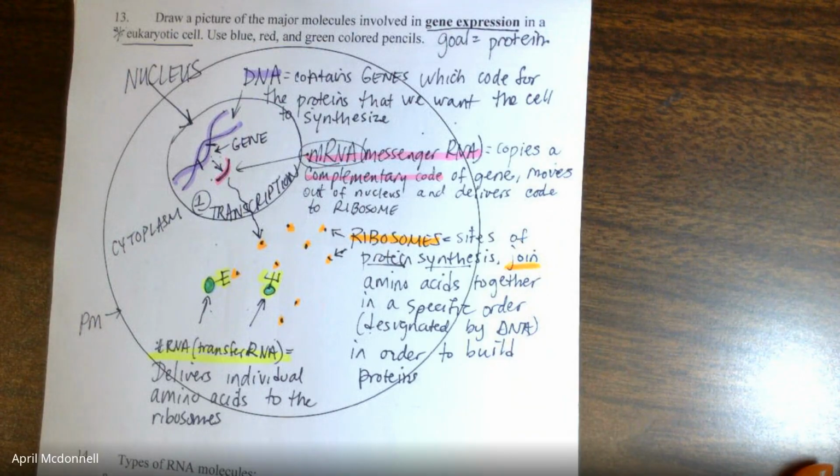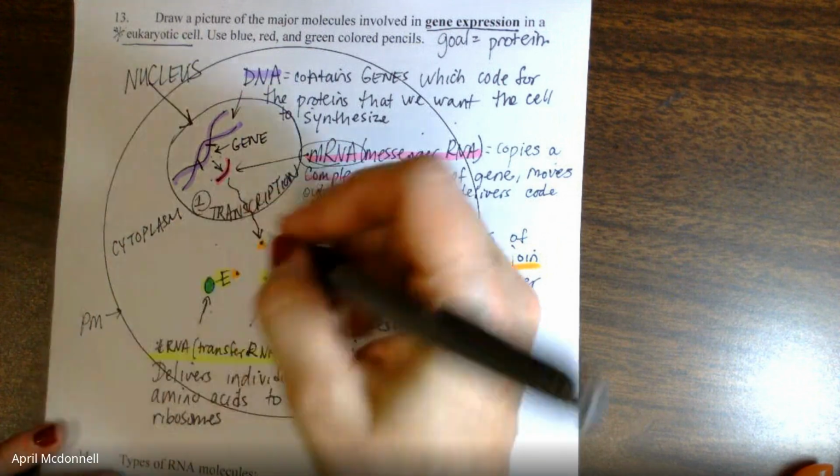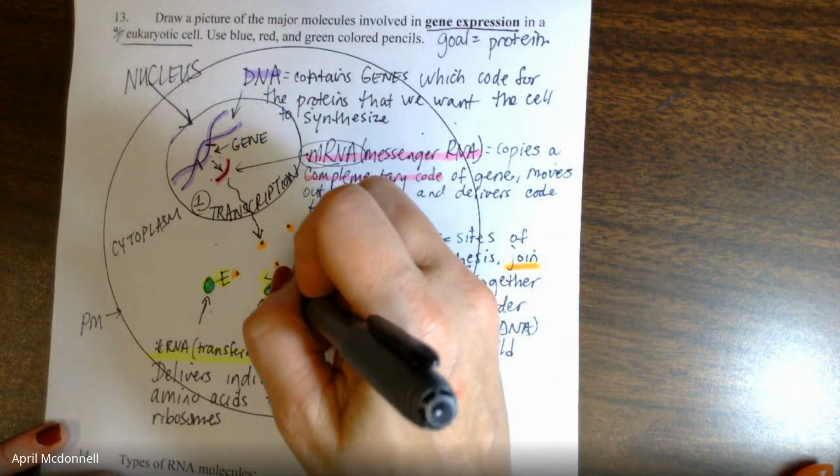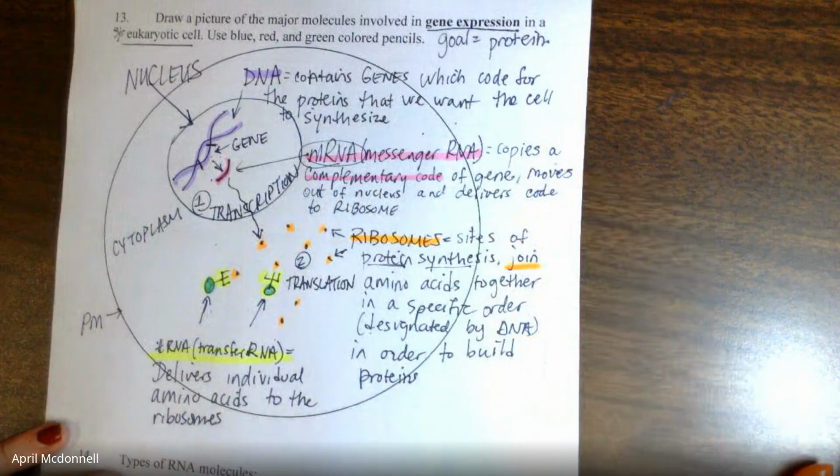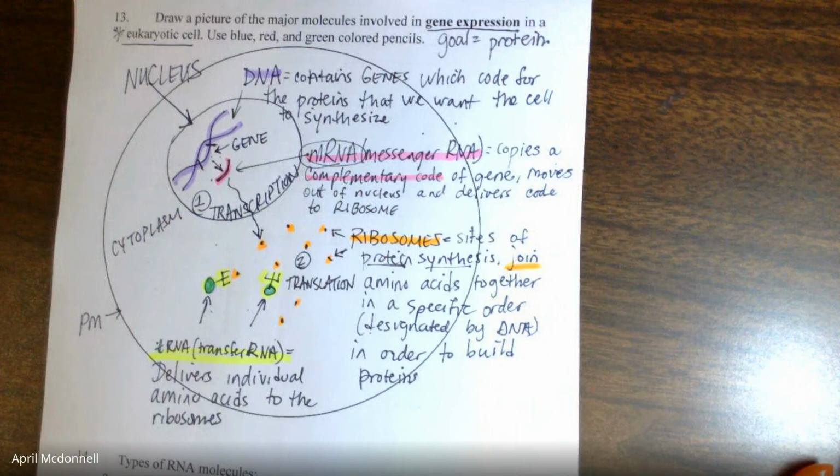The next major step and the last step is called translation. This is when the final protein product is built. These two steps are the two steps involved in gene expression.